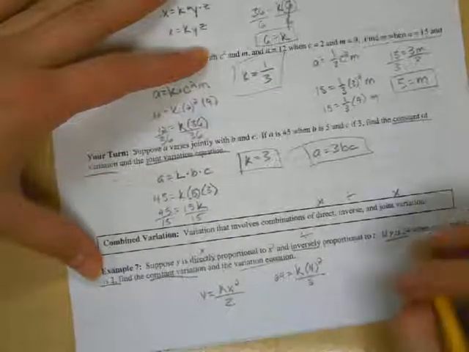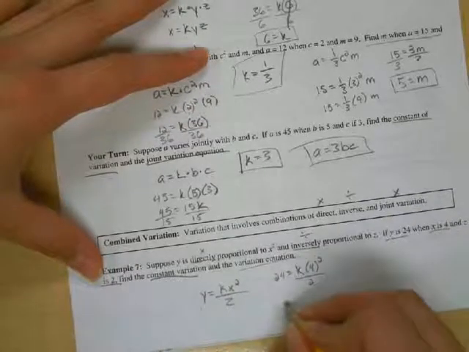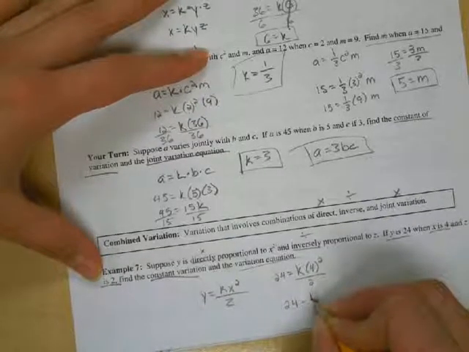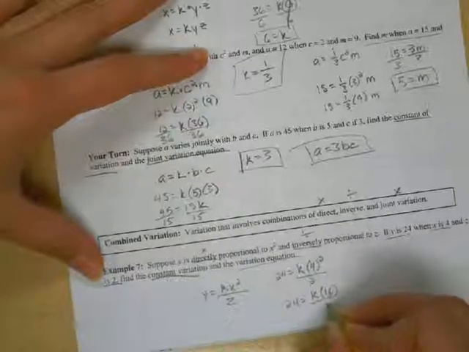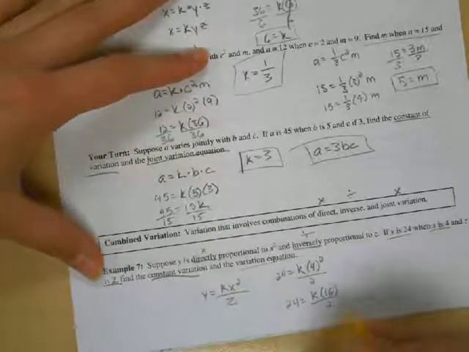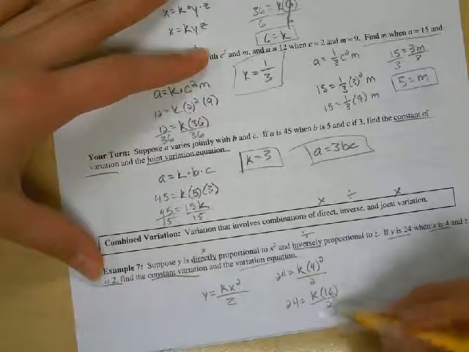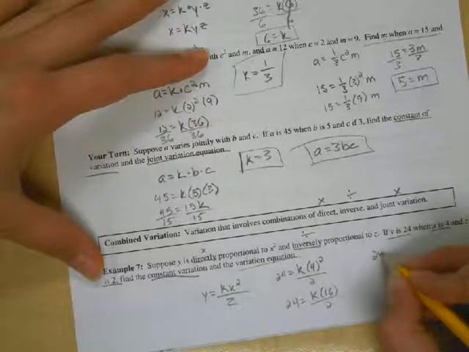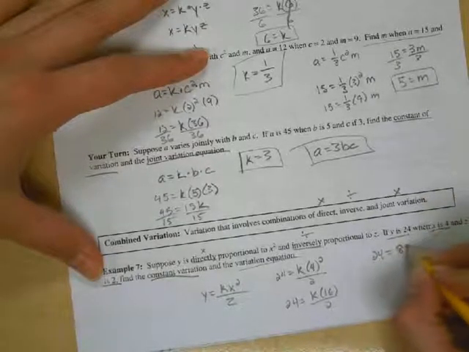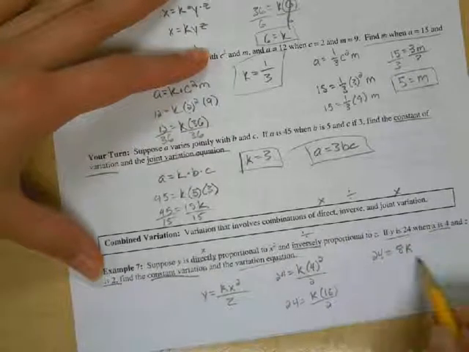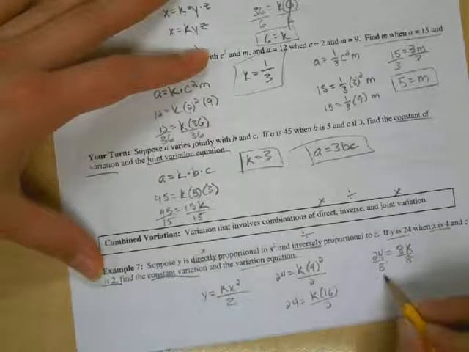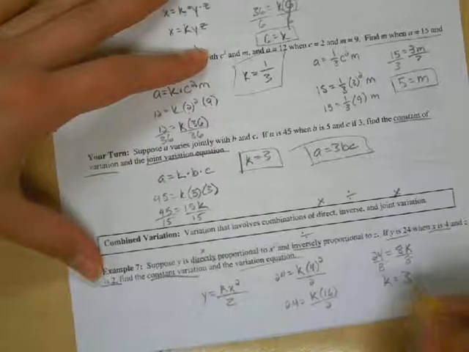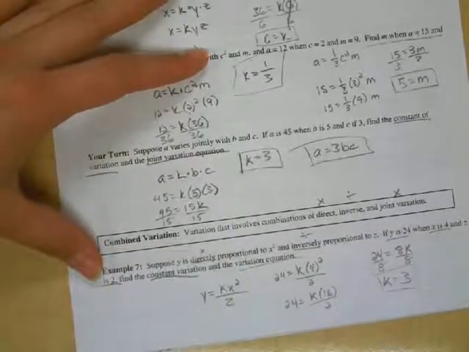Solve all of that. So 24 is equal to, exponents first, 16 over 2. Lots of ways you can go from here. I'm going to go ahead and do 16 divided by 2 is 8, so 24 is equal to 8k. I reduce that fraction. Divide by 8. K is equal to 3. Constant of variation. Okay, not so bad.